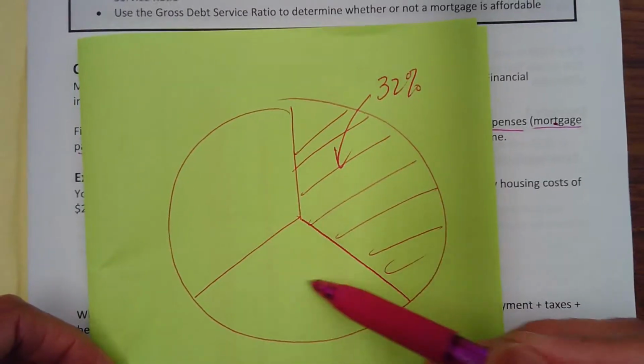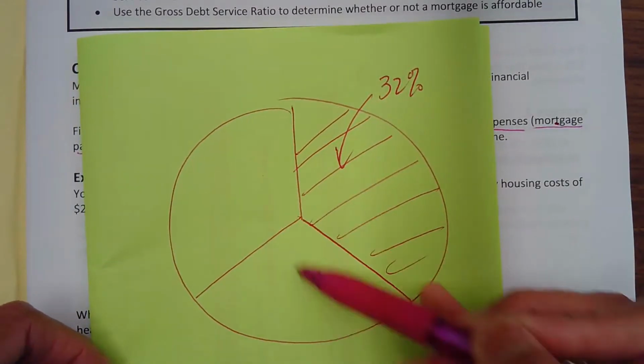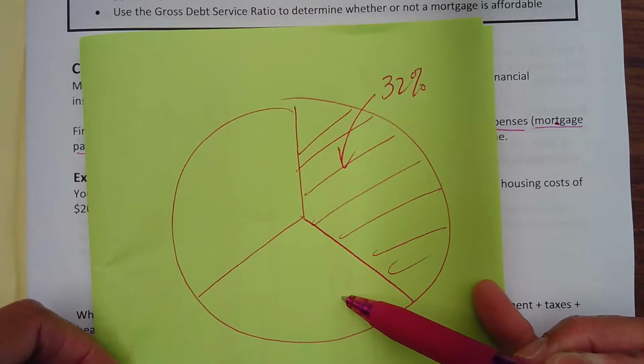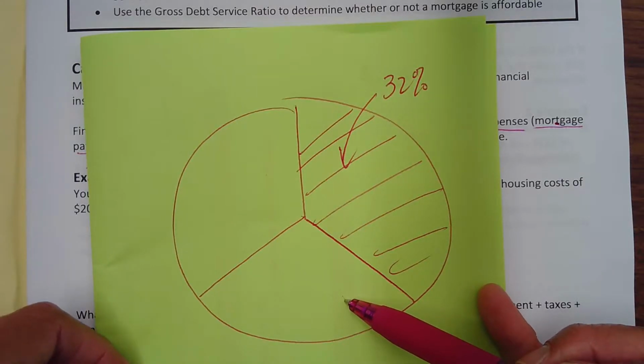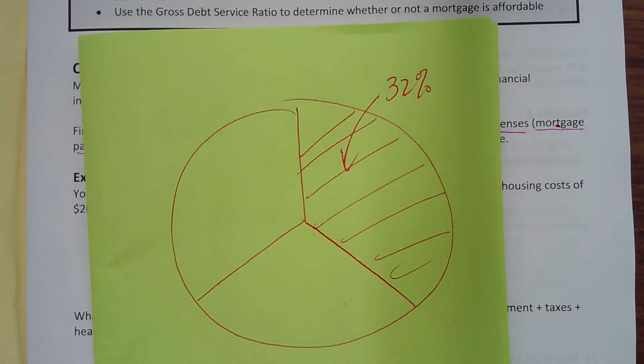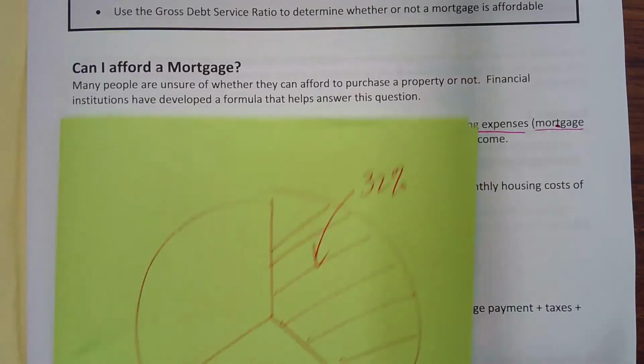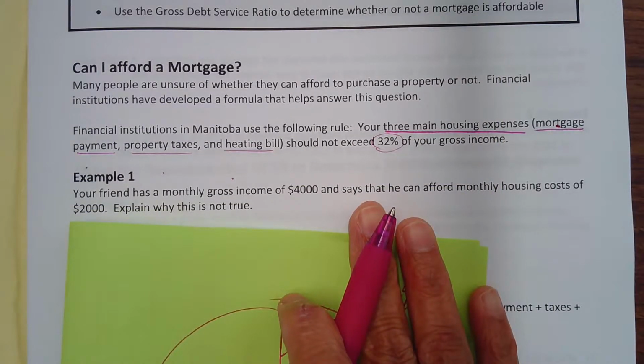And then these 2/3, you're absolutely right. You have to eat, you have to buy clothes, you have to pay for your credit card, you have to pay for your kids' stuff, right? So we don't use all of our money or a big chunk of money to pay for house stuff because you have to live.